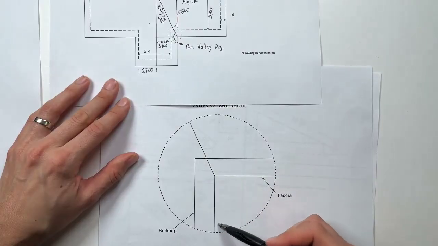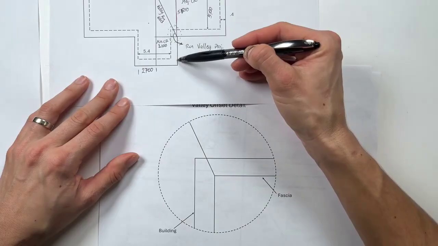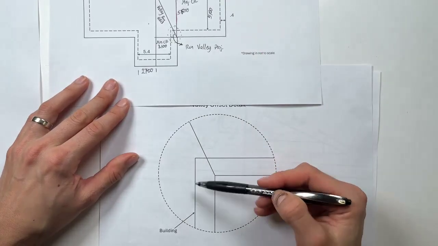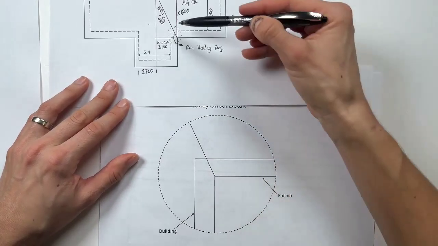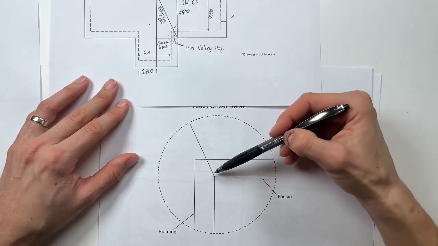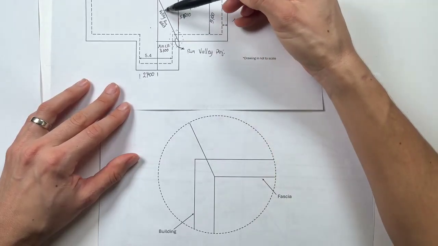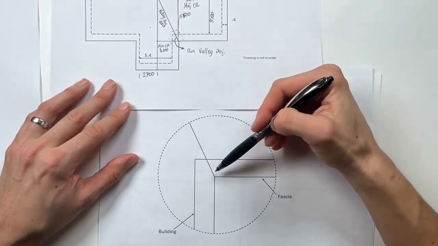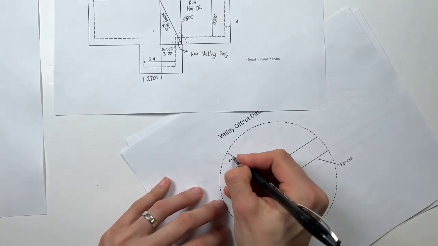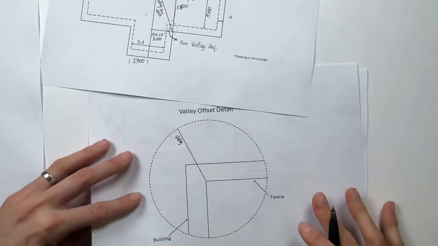This is the outside fascia. So that's that outside corner, the outside inside corner. This right here is the building line, the plates. That's these ones, right? And then this right here is our valley rafter. So the whole thing is the valley. Oh, it's terrible writing. Sorry.